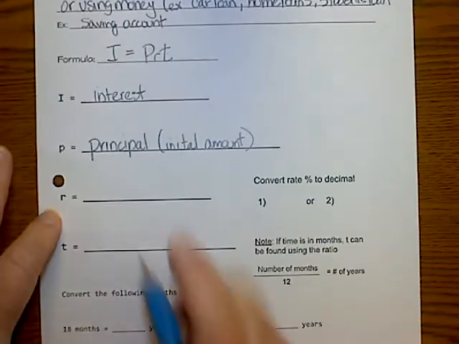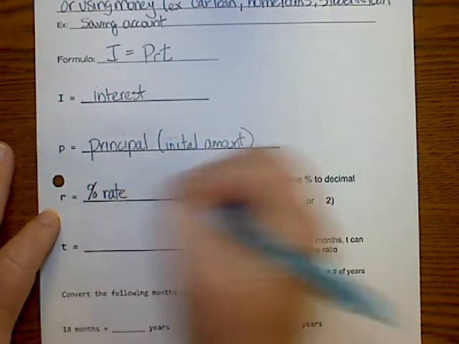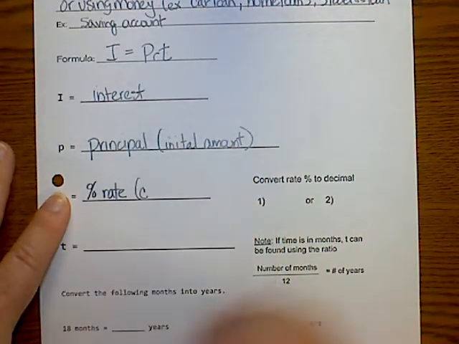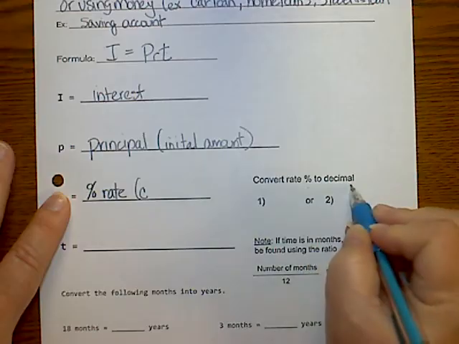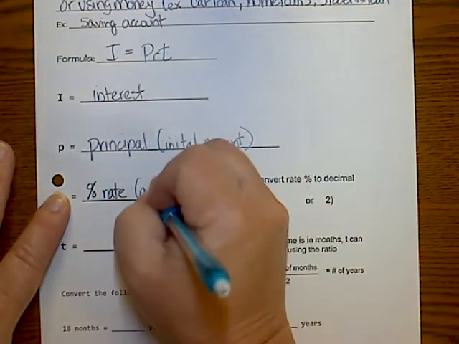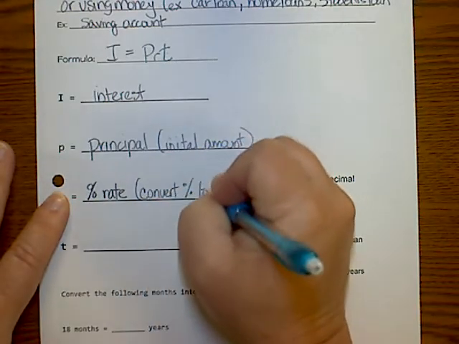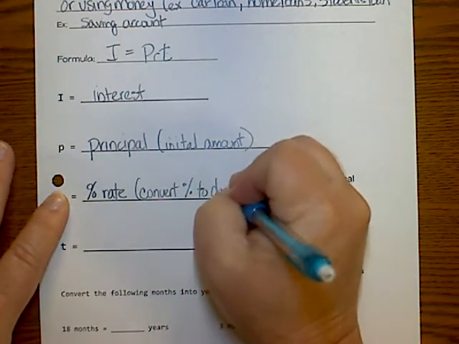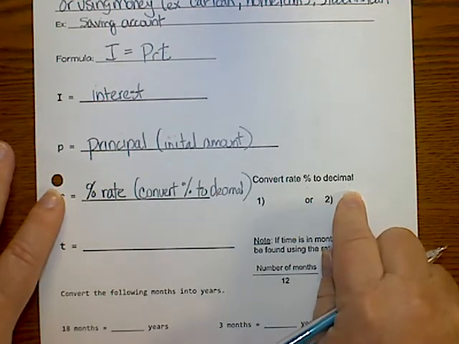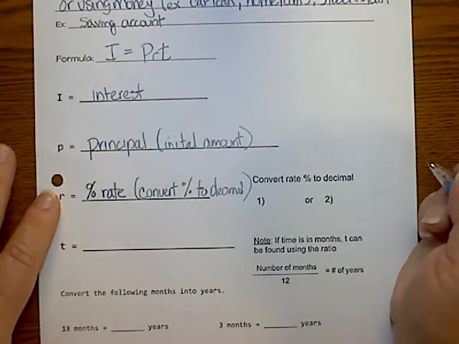Okay? R is the percentage rate. We always have to convert that percent to a decimal. So convert percent to decimal, and that is that Dr. Pepper, right?